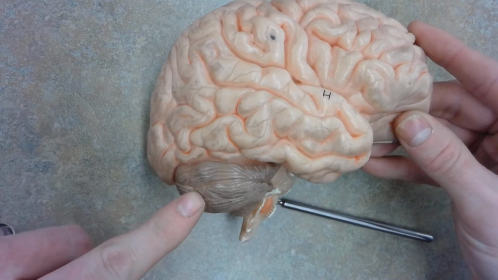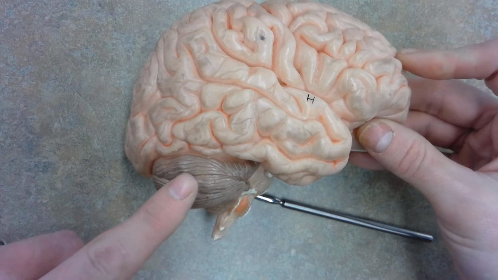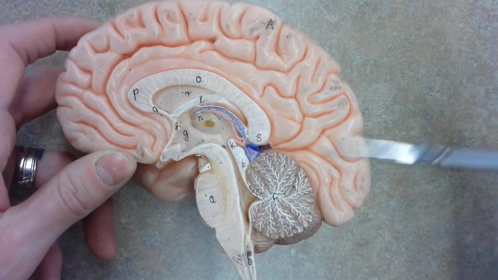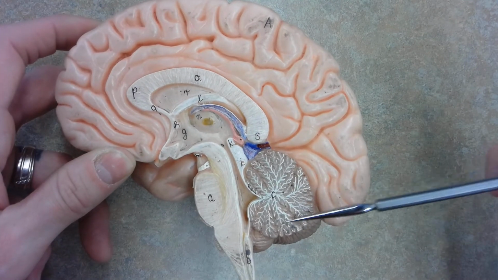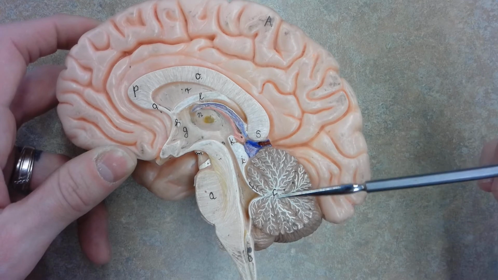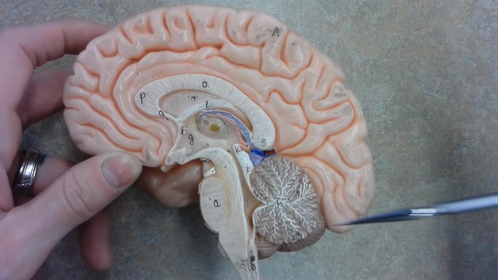Here's the front, and turning toward the back, here is the cerebellum. If I flip this over, the cerebellum is this dark brown. This back part looks like a tree; this is part of the cerebellum called the arbor vitae. So the cerebellum is back there.